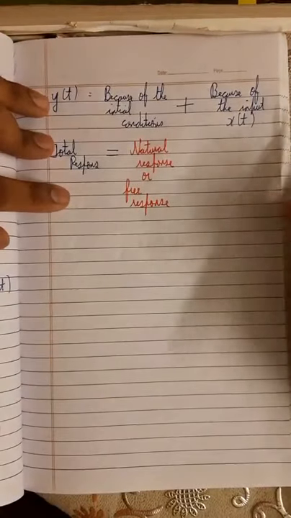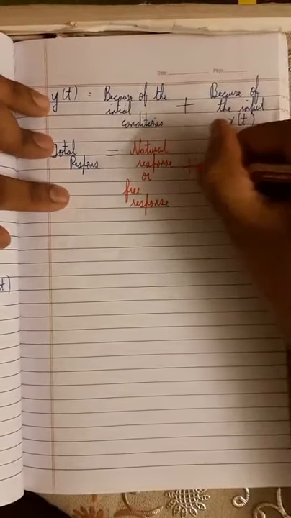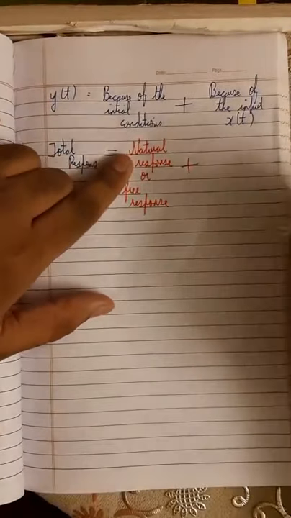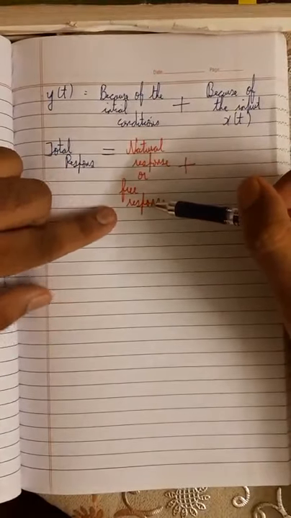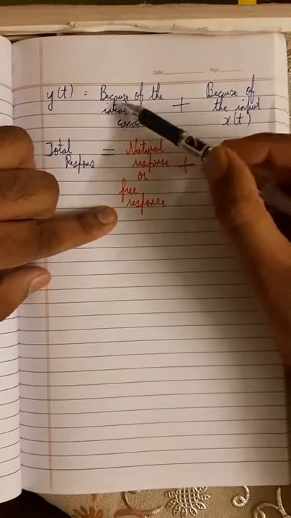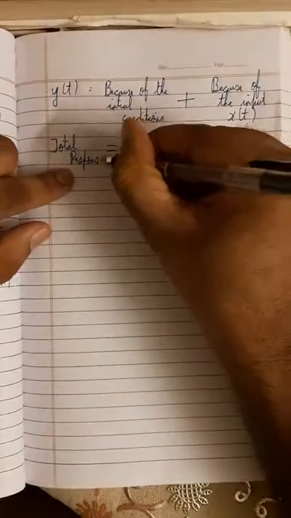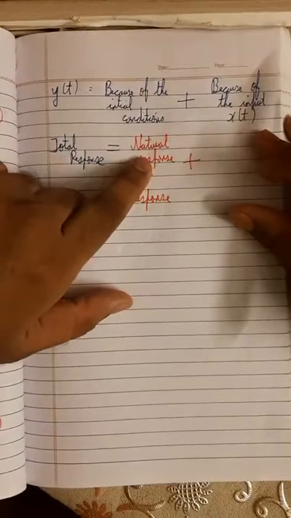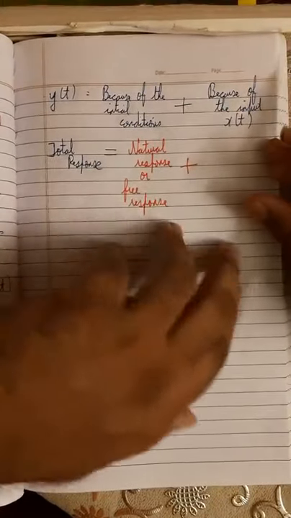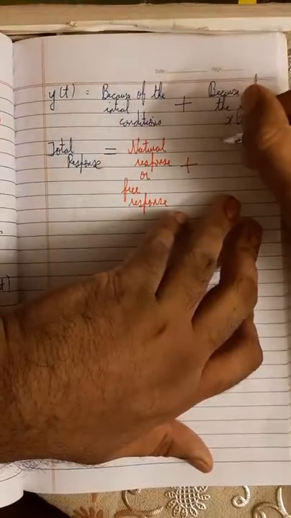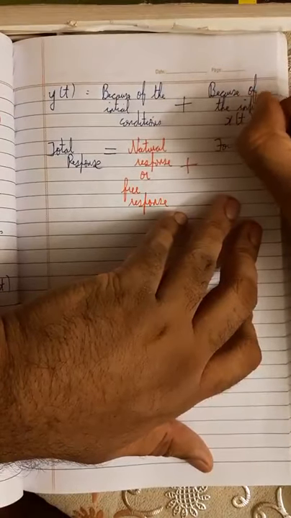So this is what you call the natural response or free response. That is the response of the system only due to the initial conditions. Okay, so your total response is made up of your natural response or free response, plus it also consists of your forced response.